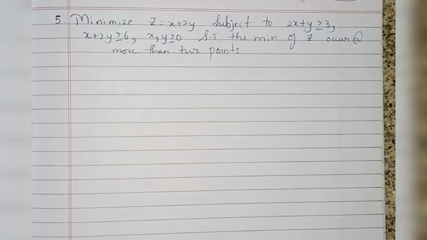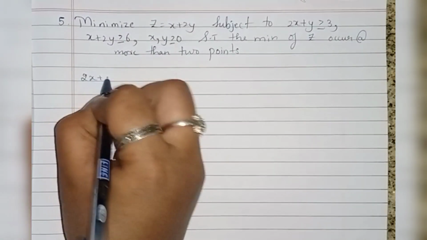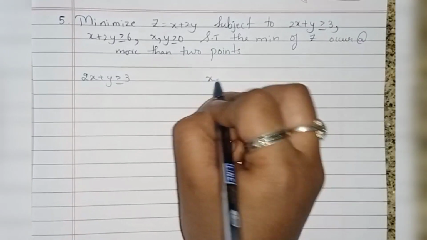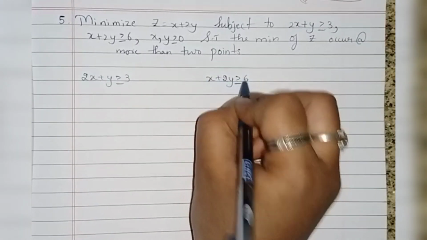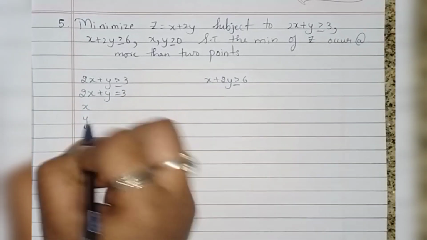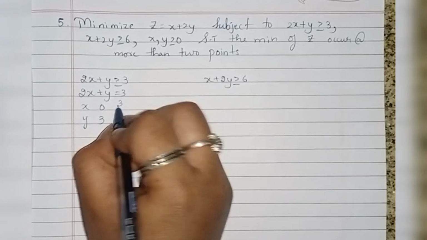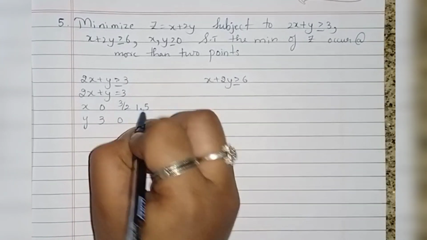Okay, and the fifth question is: minimize Z is equal to x plus 2y subject to 2x plus y greater than or equal to 3, x plus 2y greater than or equal to 6, x comma y greater than or equal to 0. We have to show the minimum of Z occurs at more than 2 points. So the first constraint is 2x plus y greater than or equal to 3 and the second is x plus 2y greater than or equal to 6. For the first one, if x is 0, y is going to be 3. If y is 0, x is going to be 3 by 2. We can also write it as 1.5.